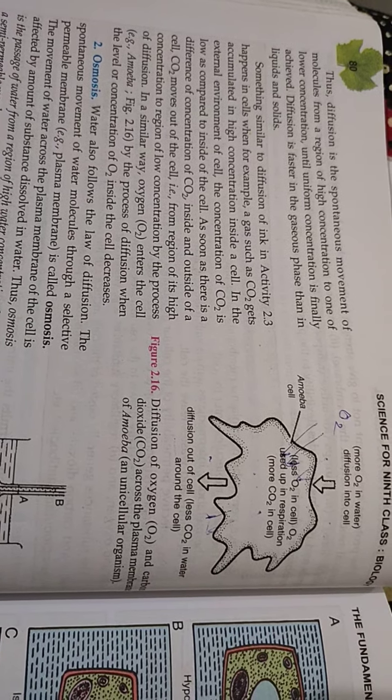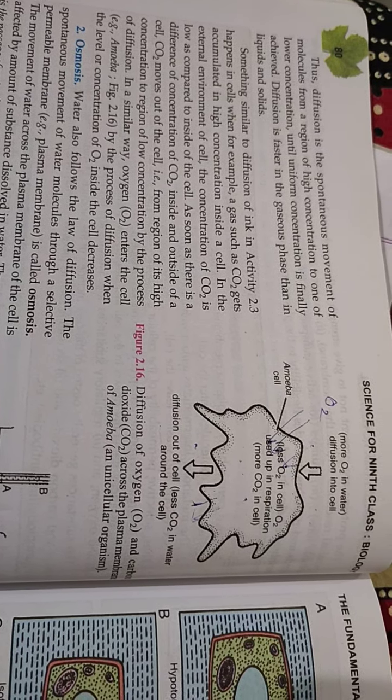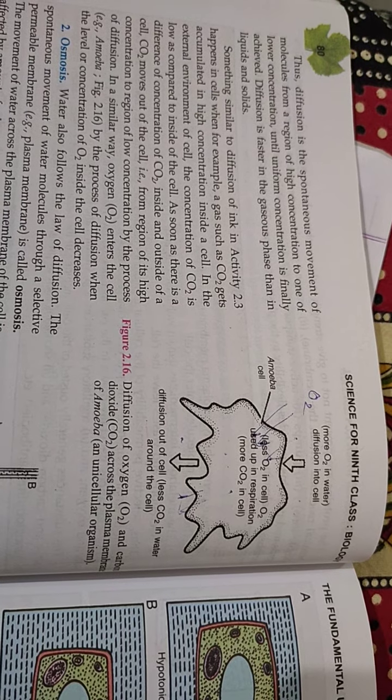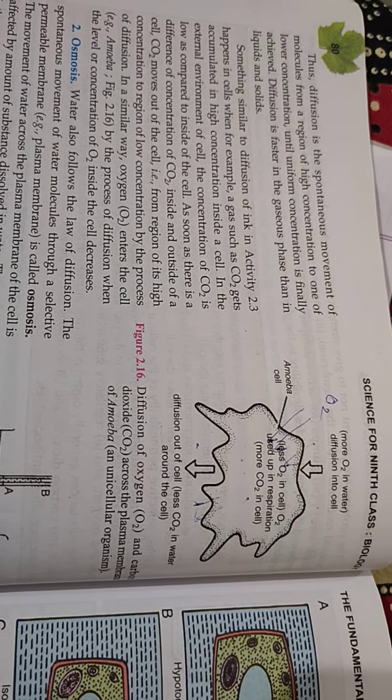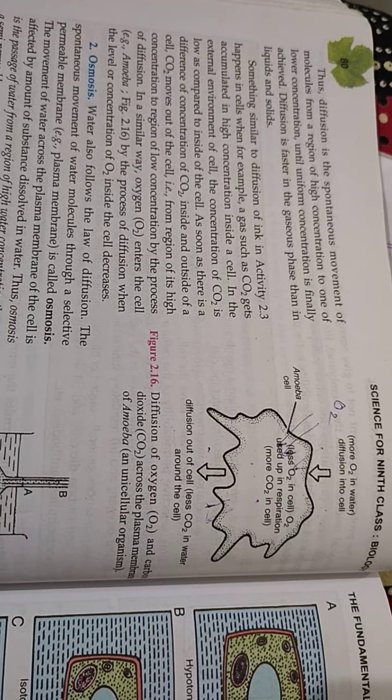So it is a type of spontaneous movement, and diffusion is faster in the gaseous phase than in liquid and solid. So in the next video I am going to explain to you about osmosis.